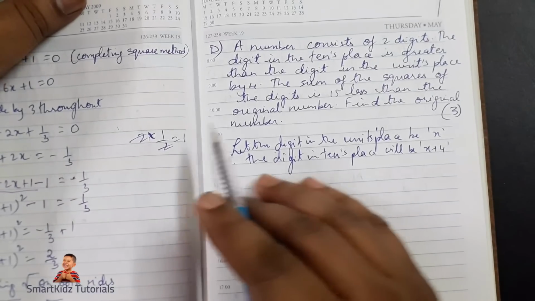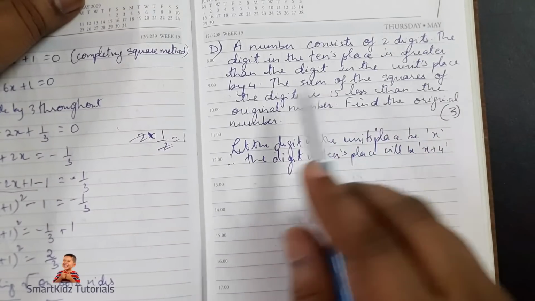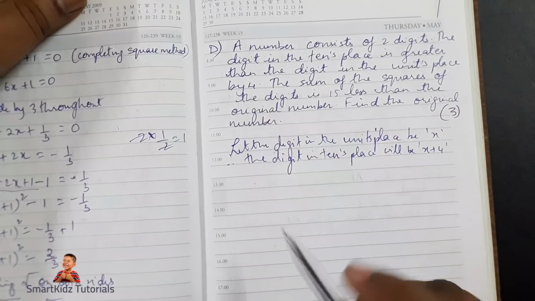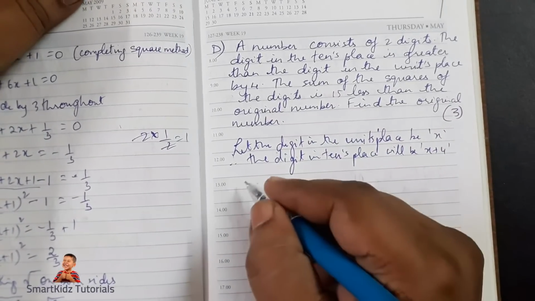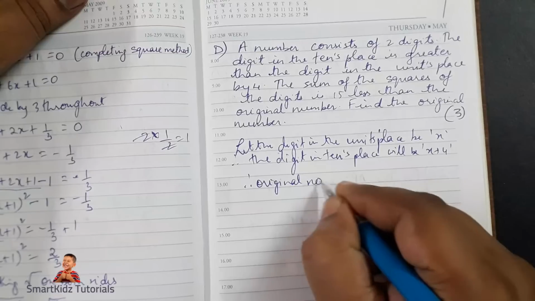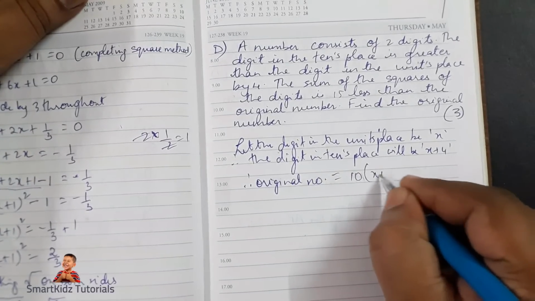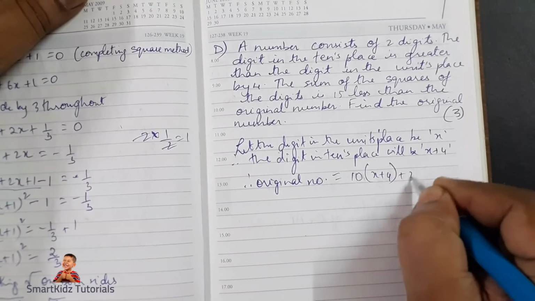Why x plus 4? Because it just said the digit in the tens place is greater than the digit in the units place by 4. So we'll write down the original number. Therefore, the original number will be equal to 10 times (x plus 4) plus x.